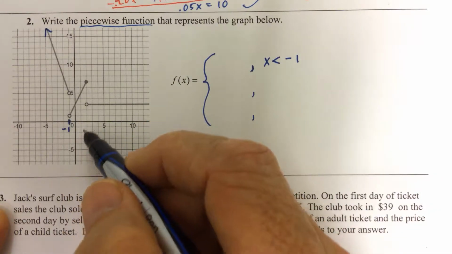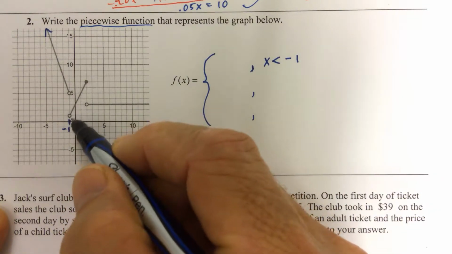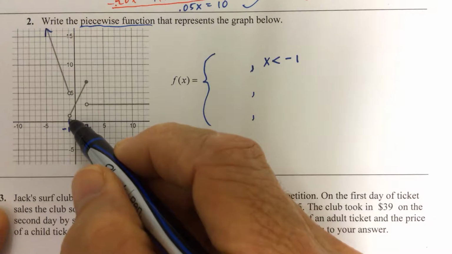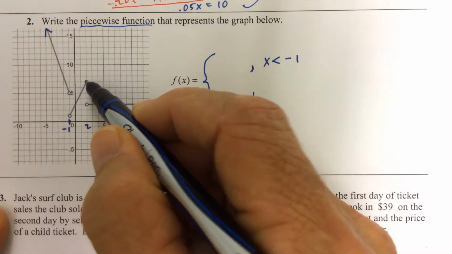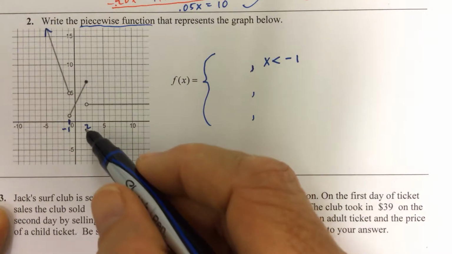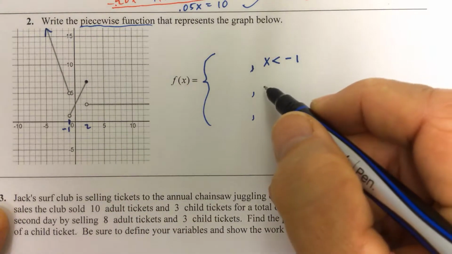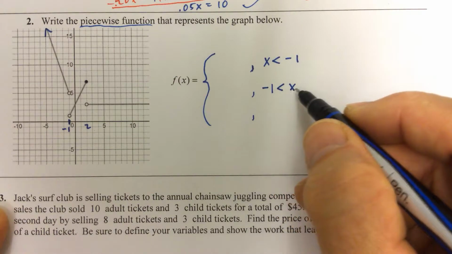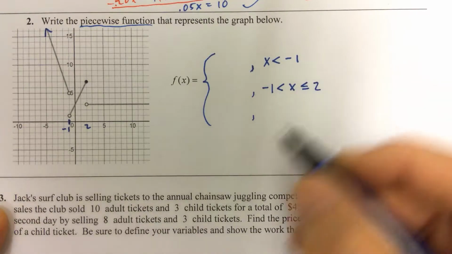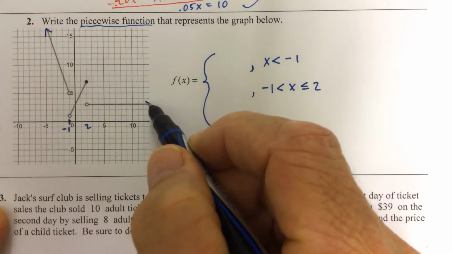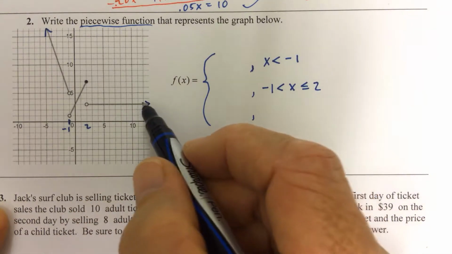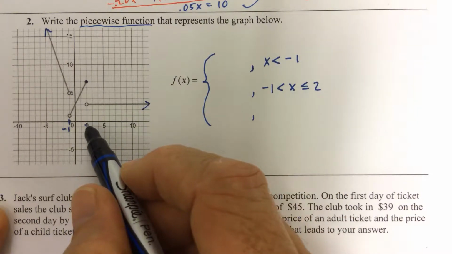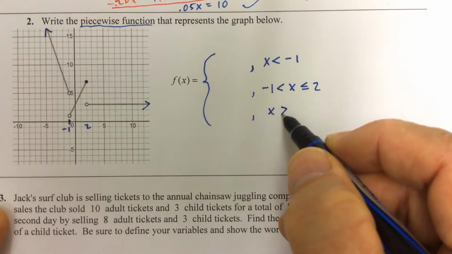The second piece would be defined for all the x values between -1 and 2, not including -1, but with this solid dot, it would include x equals 2. So we would say from -1 to 2, and the way we do that is we write -1 is less than x, which is less than or equal to 2. And then the third piece, again, going to assume this goes on forever to the right. This third piece would be defined for all x values greater than 2. So x is greater than 2.